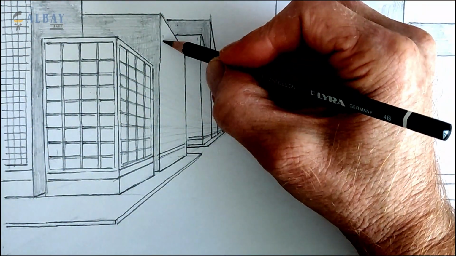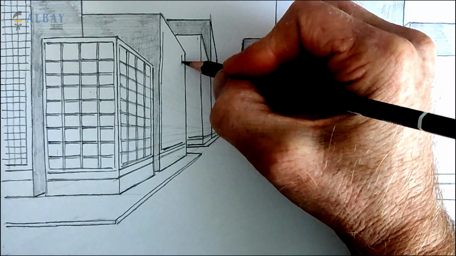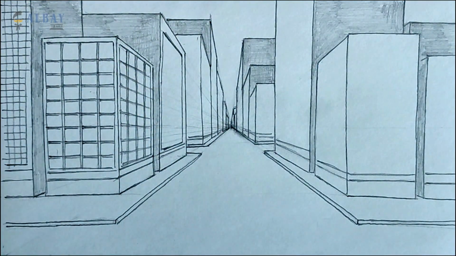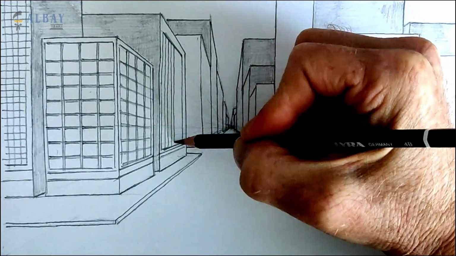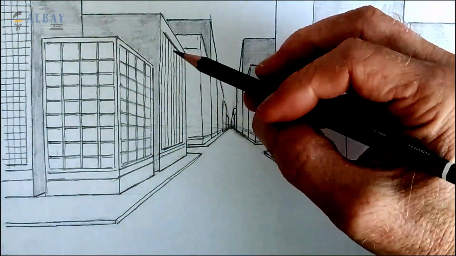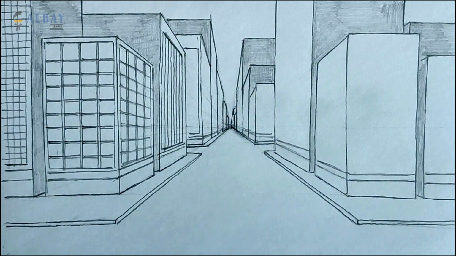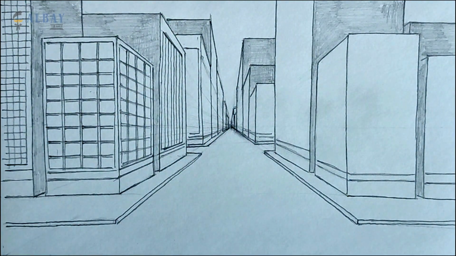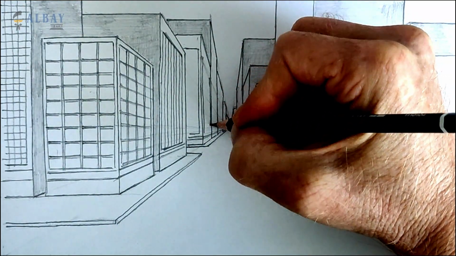Good. Next building. I'm going to draw a frame again and put the windows inside it. I always keep the rules of perspective in mind when drawing. If I make a mistake in perspective, my drawing will look weird. You don't need to draw every little detail on objects that are far away. A few soft touches are enough.